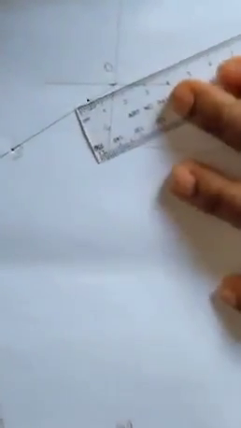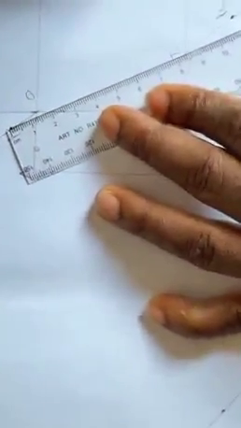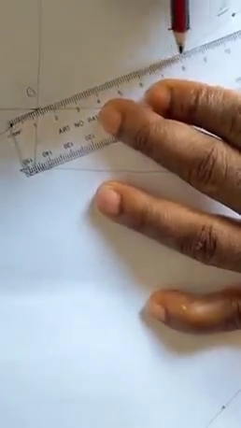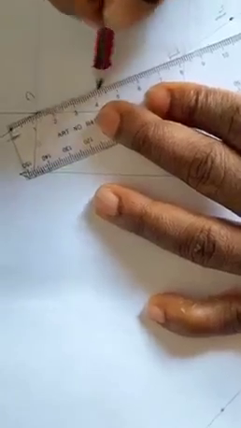And mind you, here is our P1, here is your P2. This is for angle of incidence of 35 degrees. So we'll now join with the ruler, we'll join point O to I with a straight line. So you have it there.